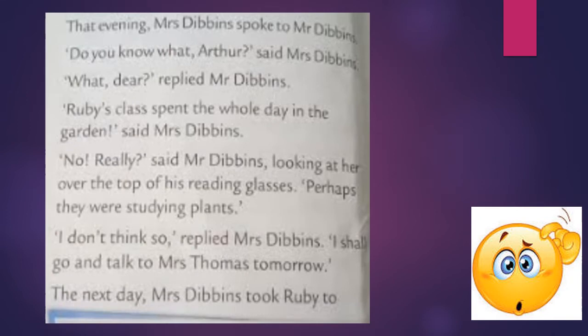That evening, Mrs. Dibbons spoke to Mr. Dibbons. "Do you know what, Arthur?" said Mrs. Dibbons. "What, dear?" replied Mr. Dibbons. Replied means जवाब देना.